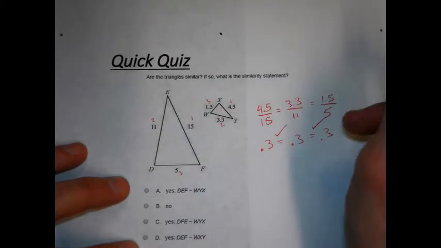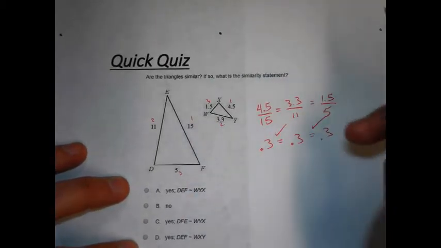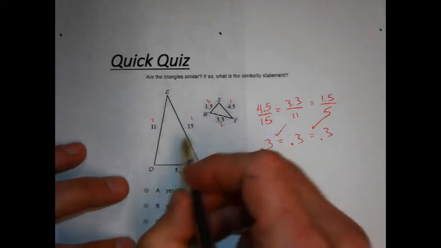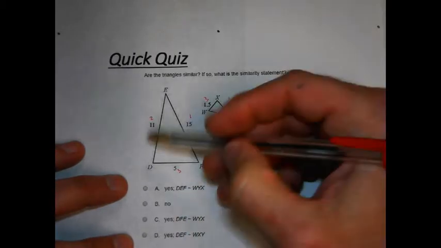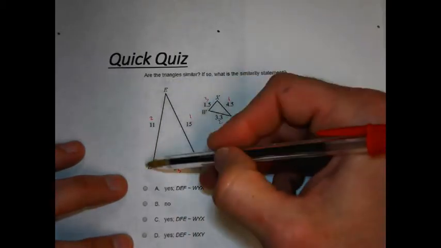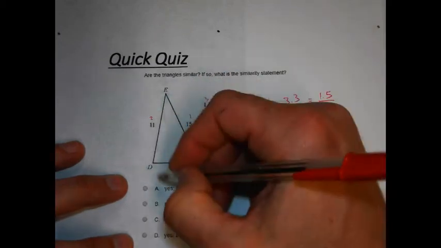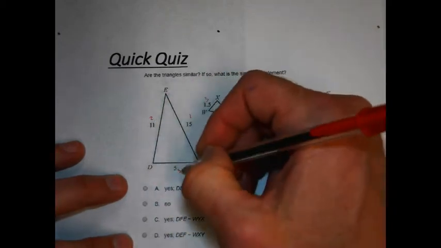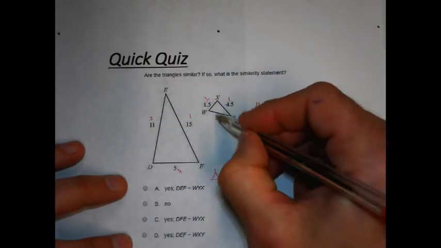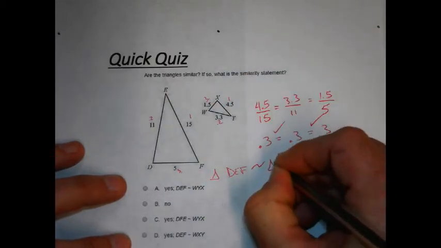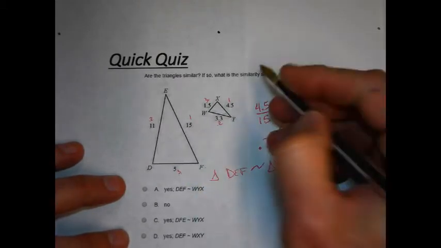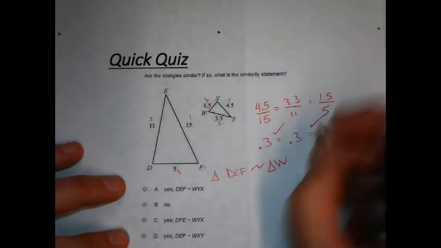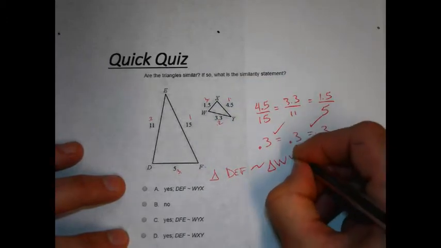But which triangle is which? Now, how does this work? The first one, we'll call it triangle DEF. What would that be similar to? Angle D is between the third and second angle, and between the third and second angle is angle W. So we have triangle W. Then between the first and third angle, we have X, which would be the last one, leaving Y in the middle.